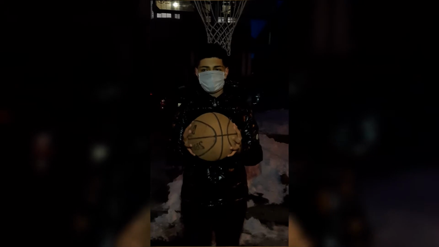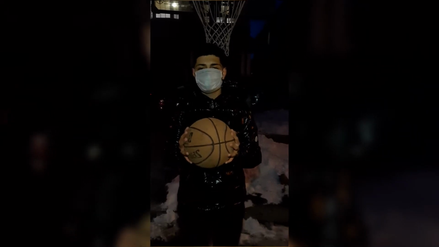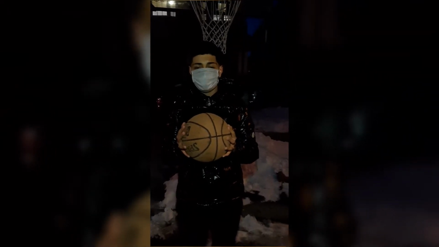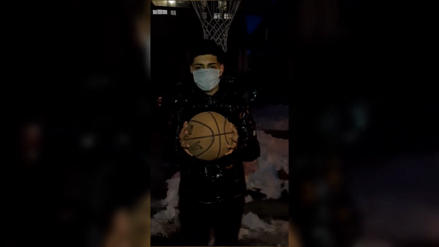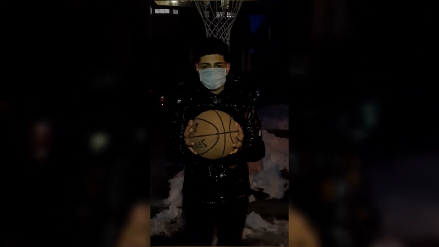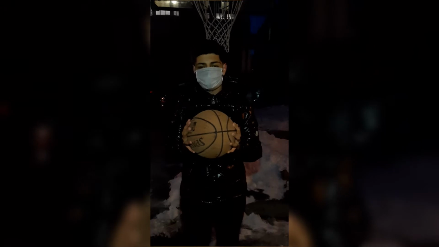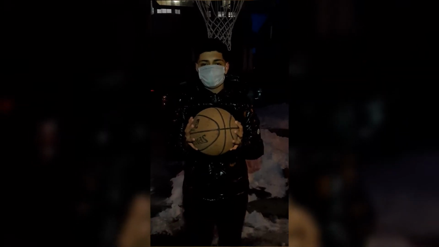Now, what is basketball, you might be asking? Basketball is a game usually played between two teams on a court, and each team tries to score on the other team's net. The three concepts I'll be using for today are Newton's second law of motion, Newton's third law of motion, and projectile motion.